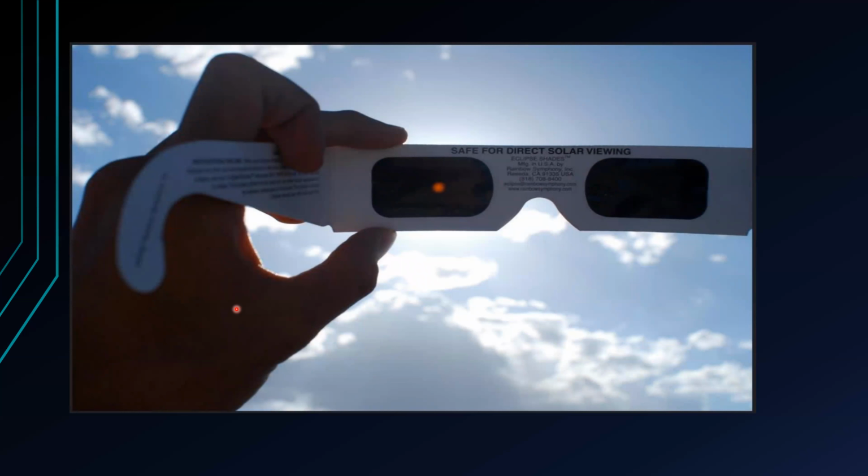Most solar eclipse glasses use what's known as Mylar film, which will make the sun appear as kind of an orangish hue. This is giving an example here.